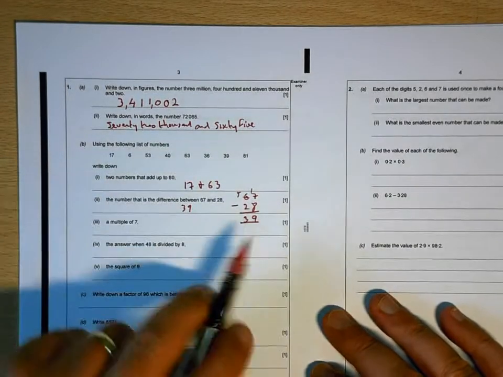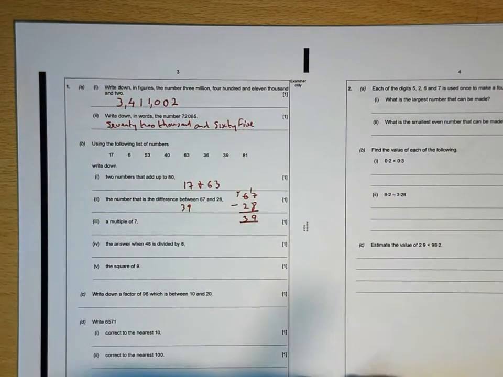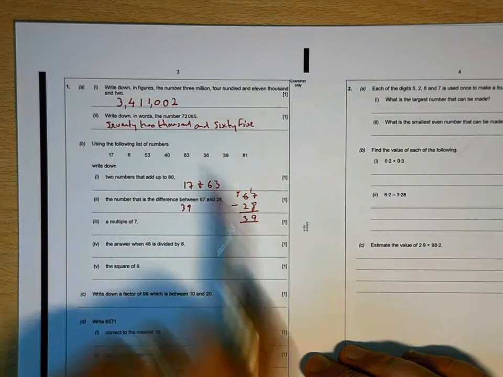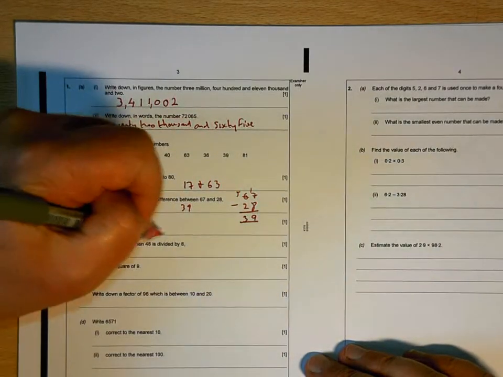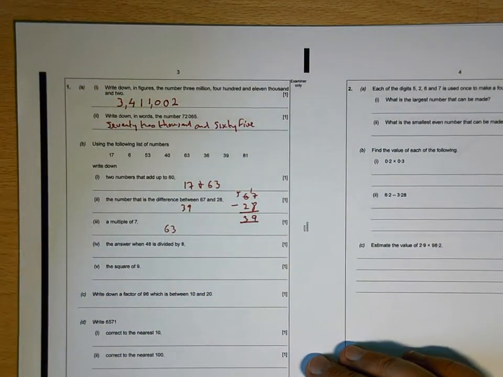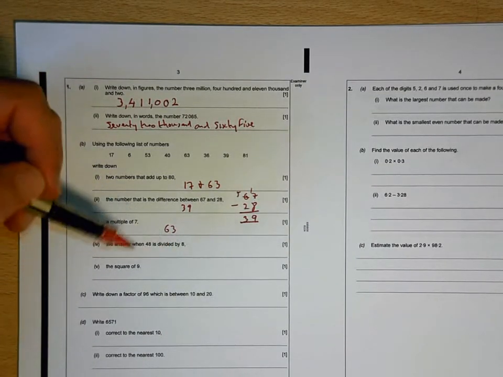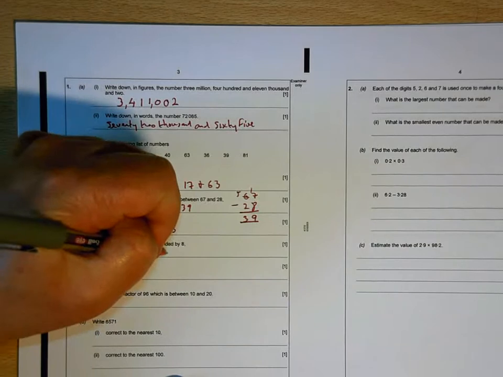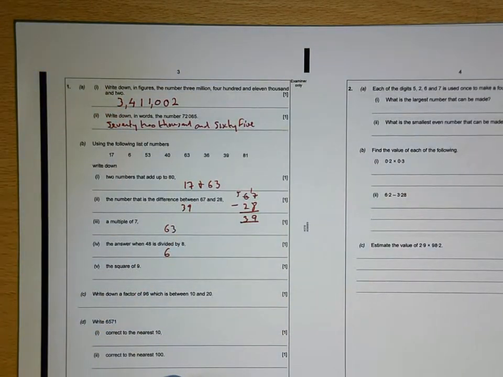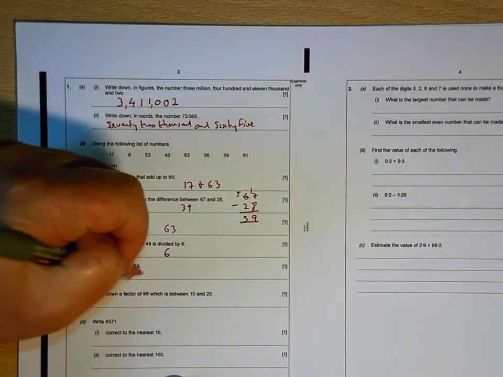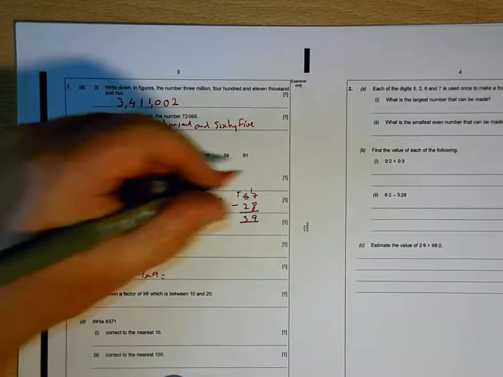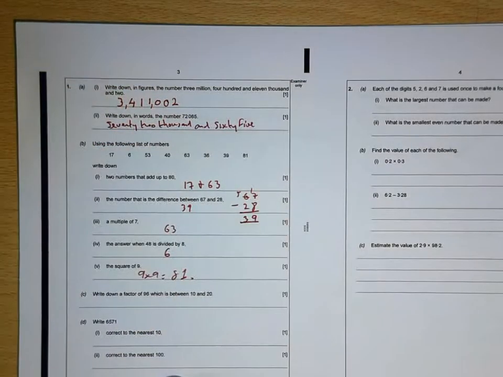Multiple of 7, which means one of those numbers must be in the 7 times table, and it is 63. 7 9s are 63. The answer when 48 is divided by 8, well, when you divide 48 by 8 you get 6. 6 8s are 48. And the square of 9 is 9 times 9, which is 81, which is in the list.